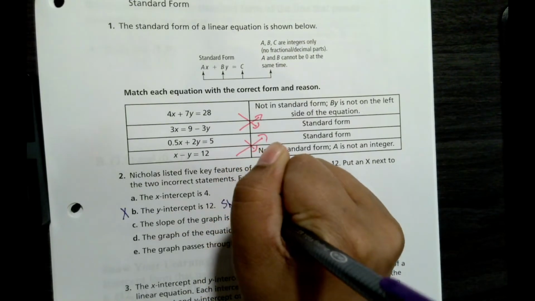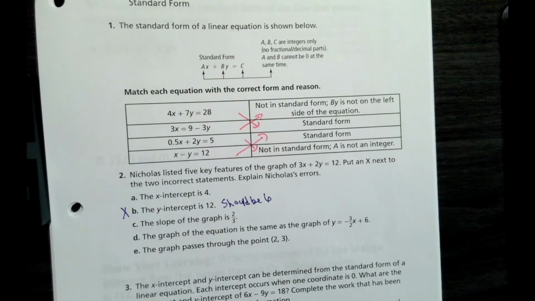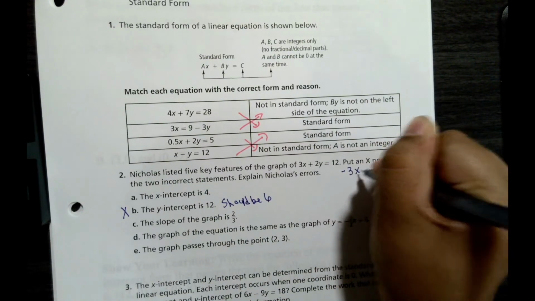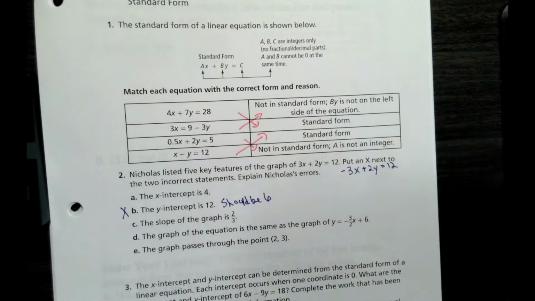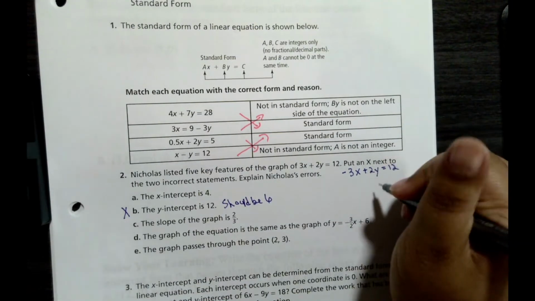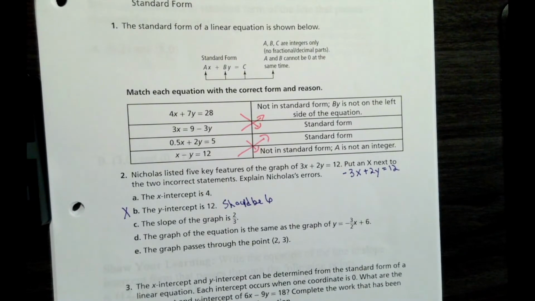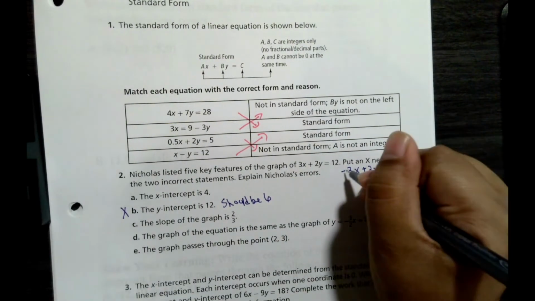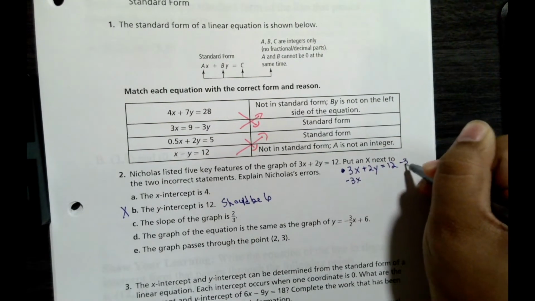Okay, so now we need to know the slope of the graph. Well, we did something similar to this before in our last video. So negative 3x plus 2y equals 12. We want to get everything but y on the other side. So minus 3x here, minus 3x there. 2y equals 12 minus 3x.